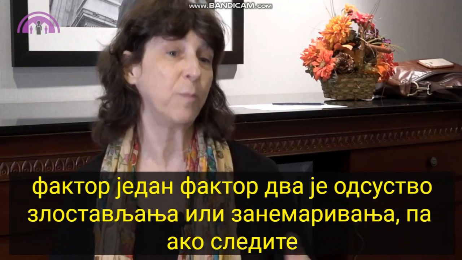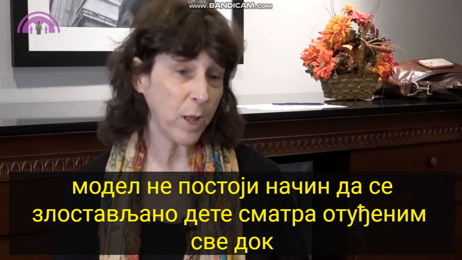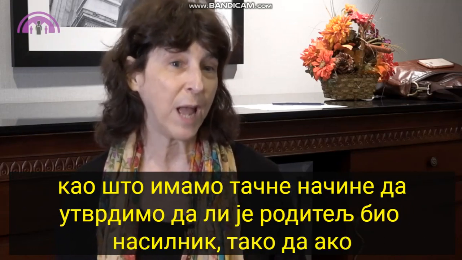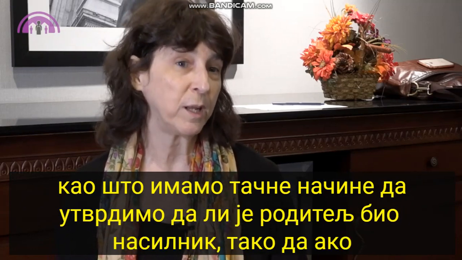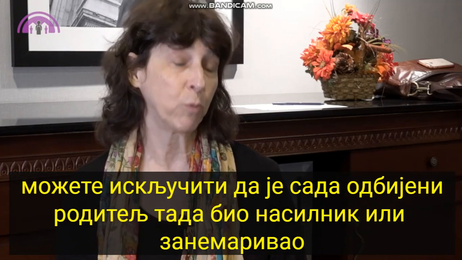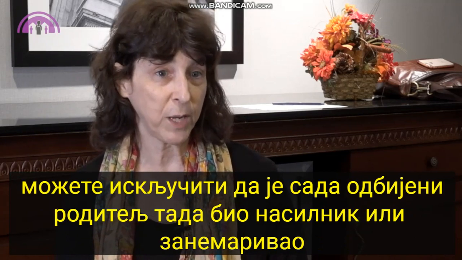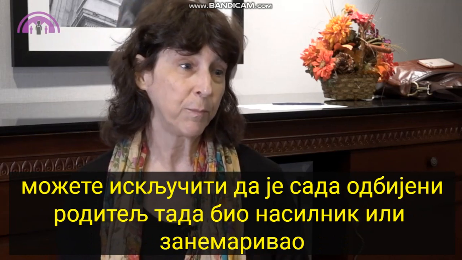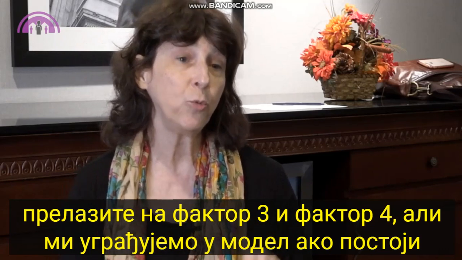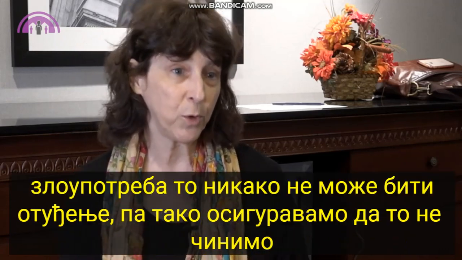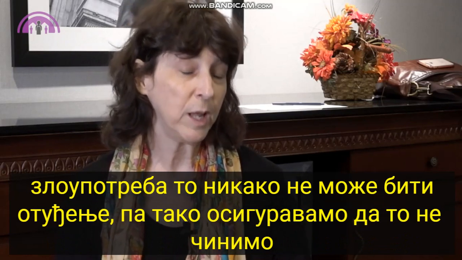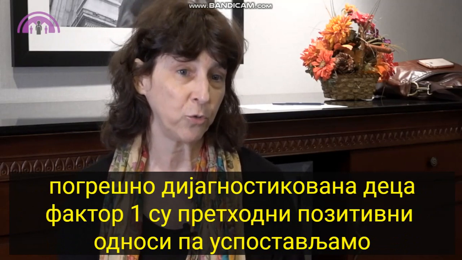If you follow the model, there would be no way for an abused child to be considered alienated as long as we have accurate ways of determining if a parent has been abusive, right? So if you can rule out that the now rejected parent was abusive or neglectful, then you move on to factor 3 and factor 4. But we build into the model, if there was abuse, it can't possibly be alienation. So that's how we ensure that we don't misdiagnose children.